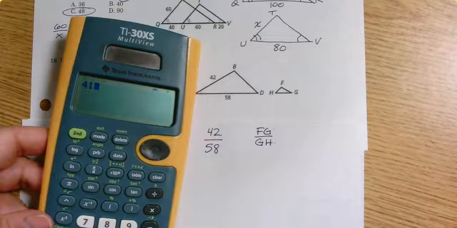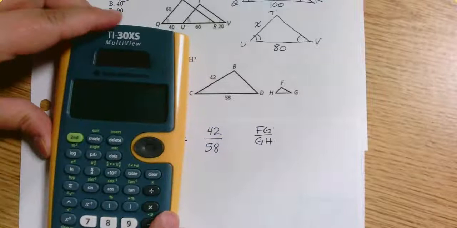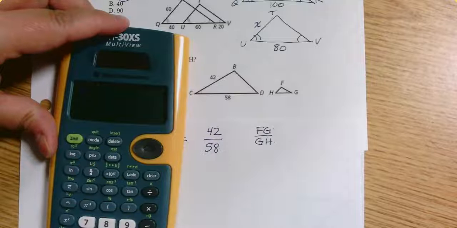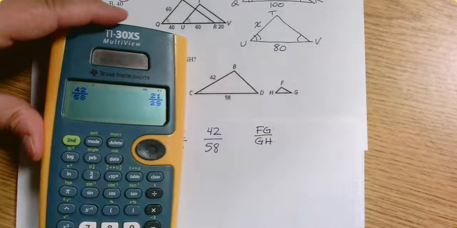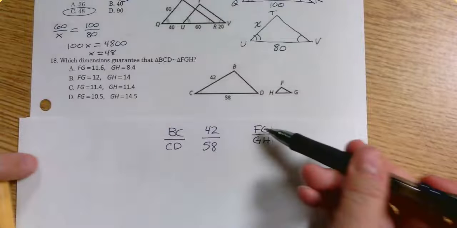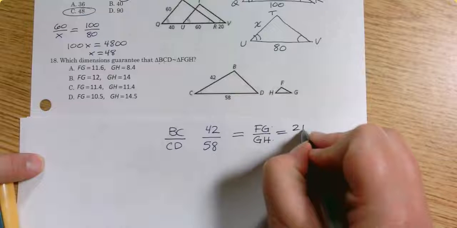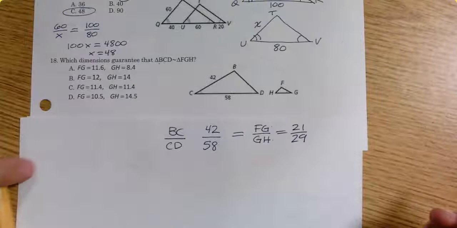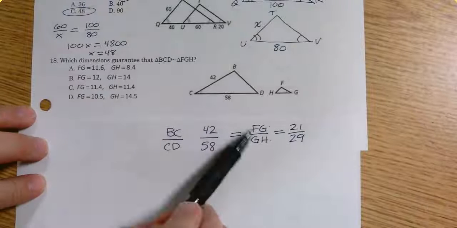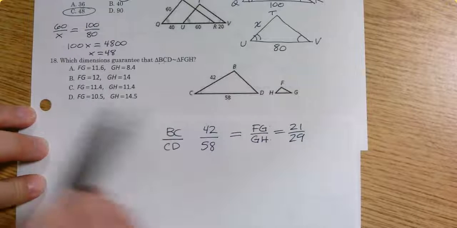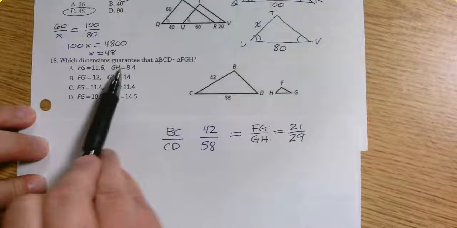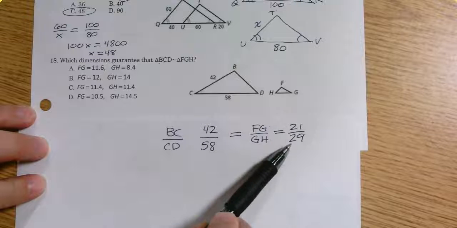Or in this case, well, I don't know, there's different ways to do it. I was going to say it might be easier to do it as a decimal on this one. Let's just see. This gives me 21 over 29. So FG over GH has to be equal to that ratio, which means it has to be equal to 21 over 29. So this number, FG is the first one here on all of these, and GH is the second. So first over second has to be 21 over 29.